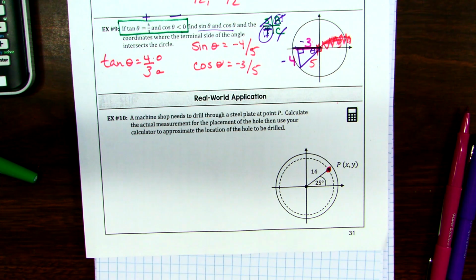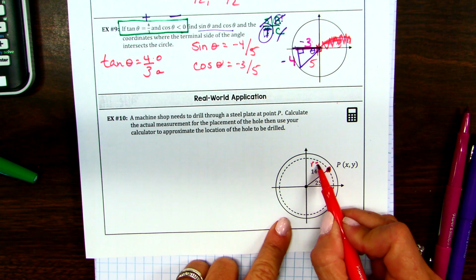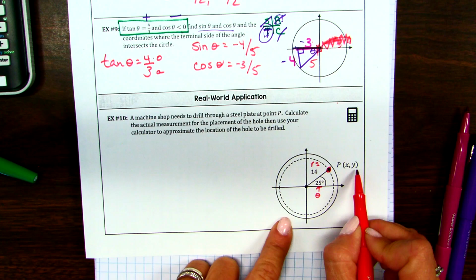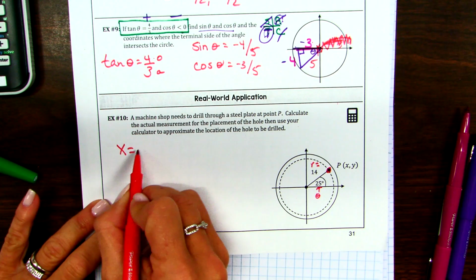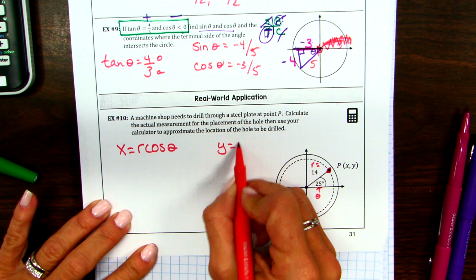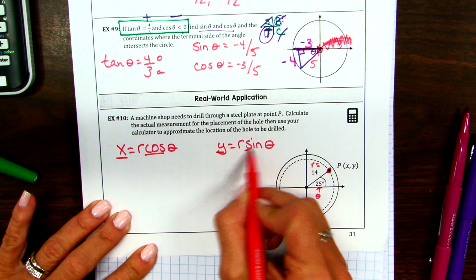Okay, bottom line is this. Look at it. They gave us an R. They gave us a theta. They want an X and Y. This is why we learned these two new formulas. And they're easy to remember because X goes with cosine, Y goes with sine, right?